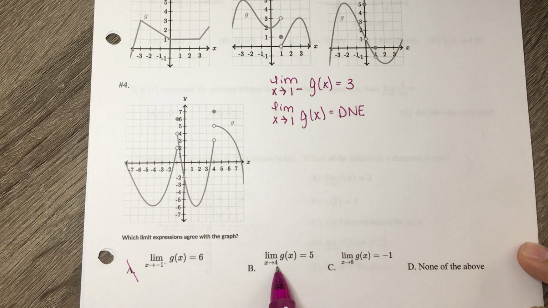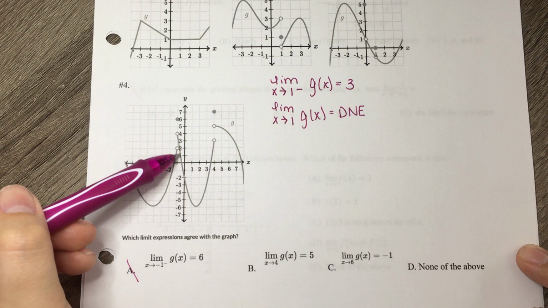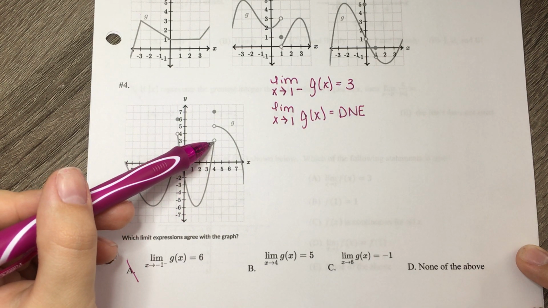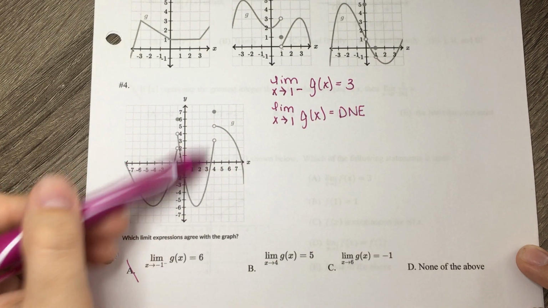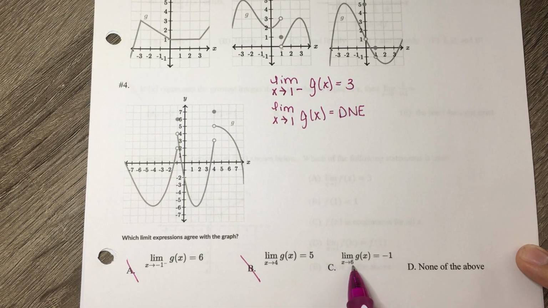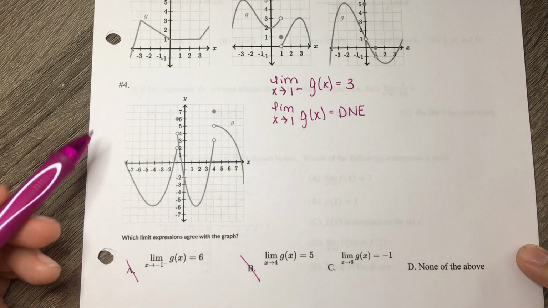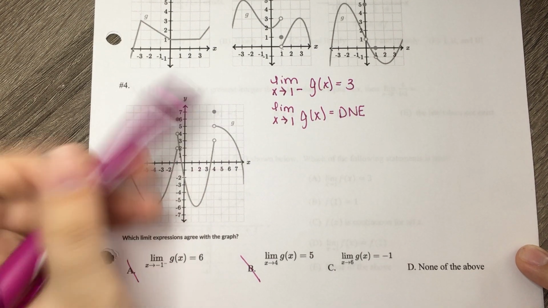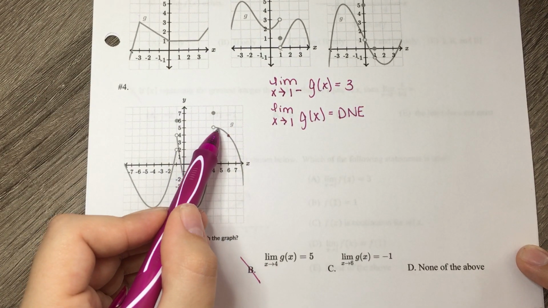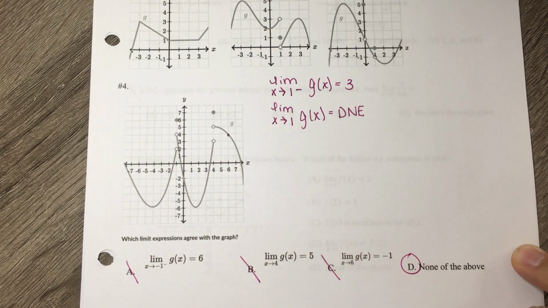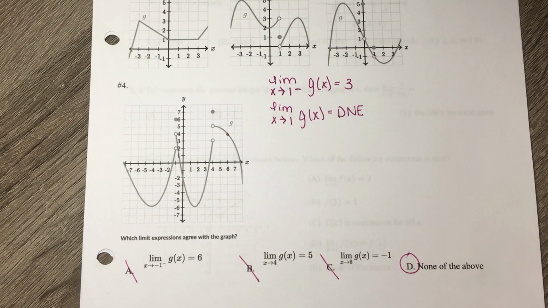All right, let's approach 4 from the left and right-hand side, and both have to be 5. So I'm going to approach 4 from the left. As I approach 4, I'm getting closer and closer to 4. From the left is 3, and from the right is 5. They're not equal, so that two-sided limit does not exist. It's not equal to 5. And then let's approach 6 from the left and the right-hand side and see if we get -1. So here's 6. As I approach from the left, I get 4, and as I approach from the right, I get 4. So this answer should be 4 here. So our final answer is none of the above. None of these statements are true.